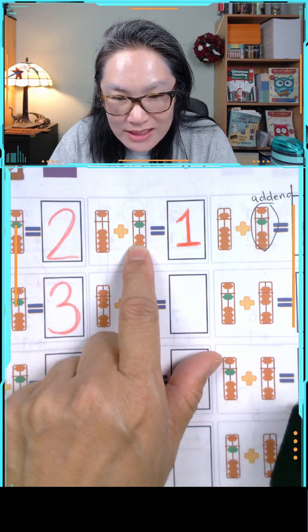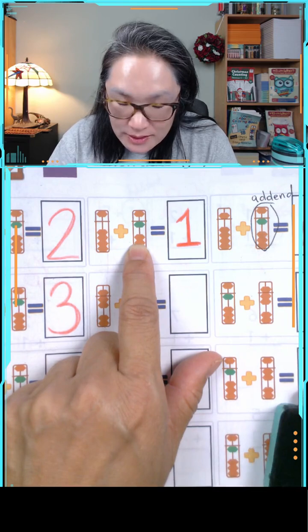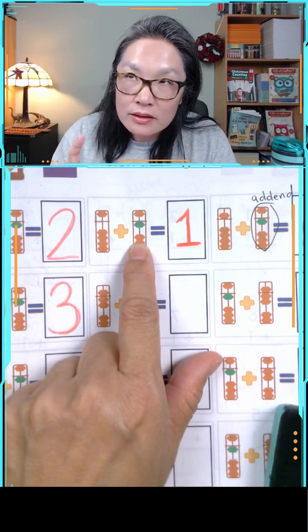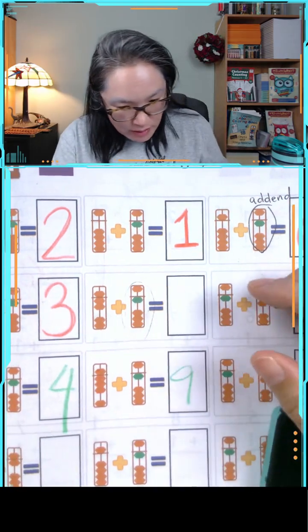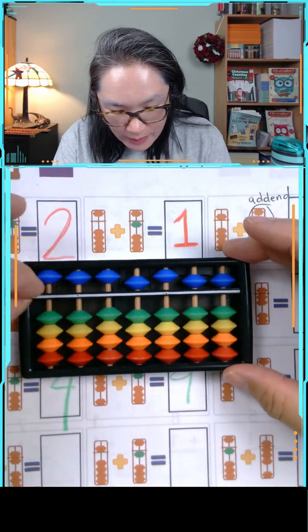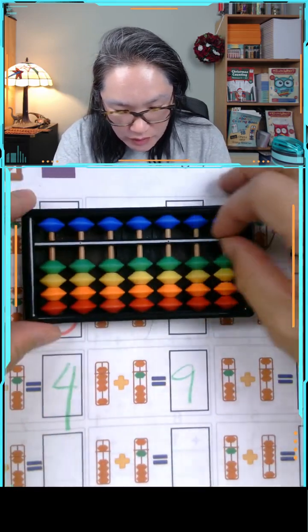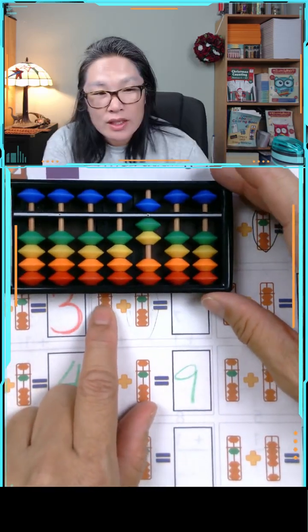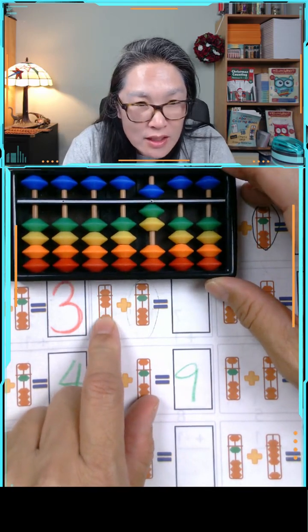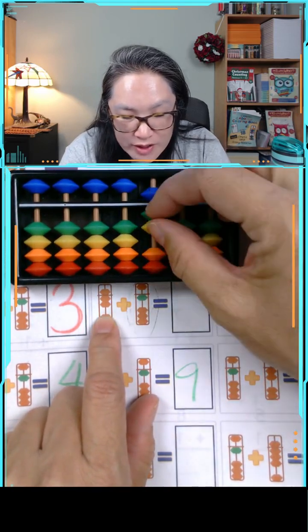Abacus makes a lot more sense regarding finger math. Yes, you can do finger math. It's a little different because we can scale it. So on the abacus, we can do 7. And then you can subitize. Subitizing means that you can look at the number and you know what it is. So this is 7. How do I know? 5 plus 2 is 7.